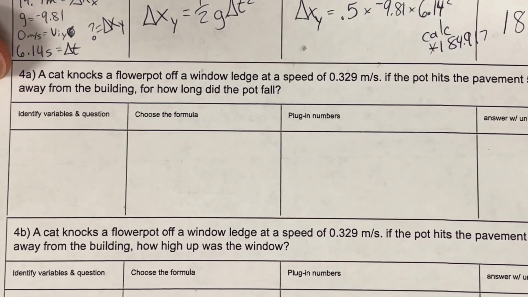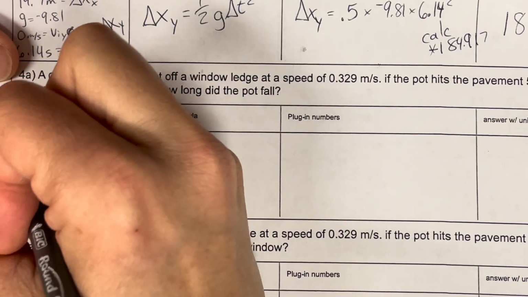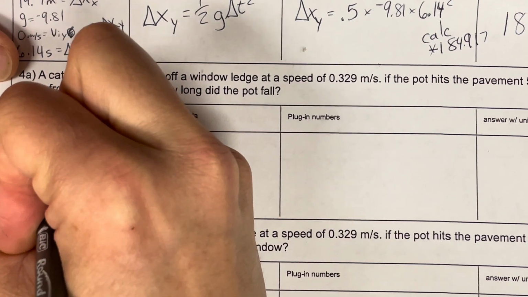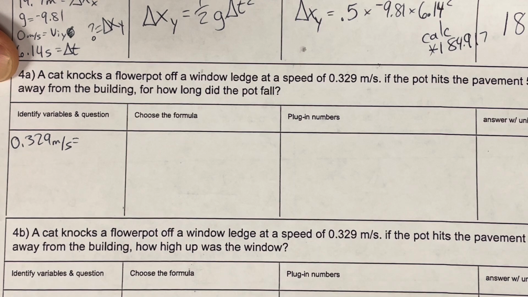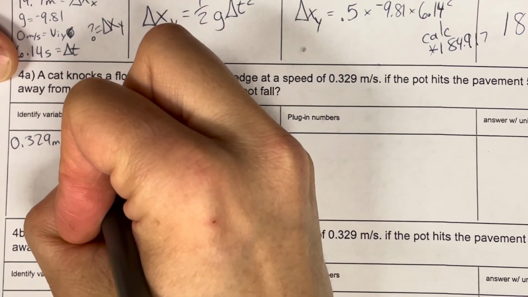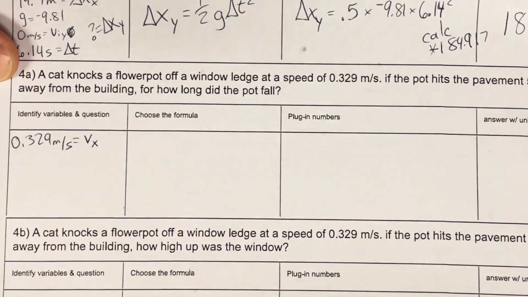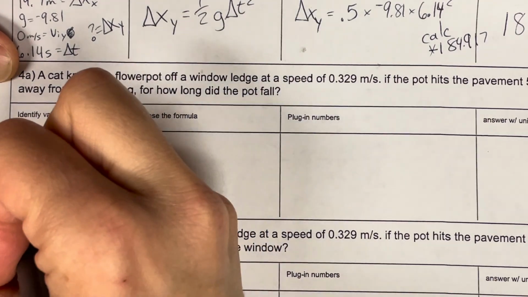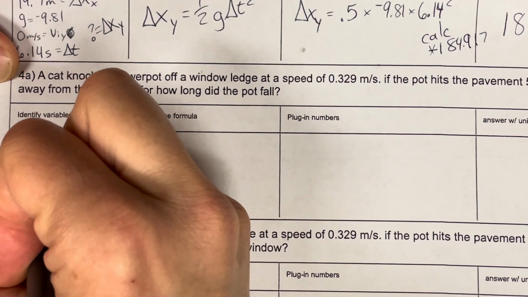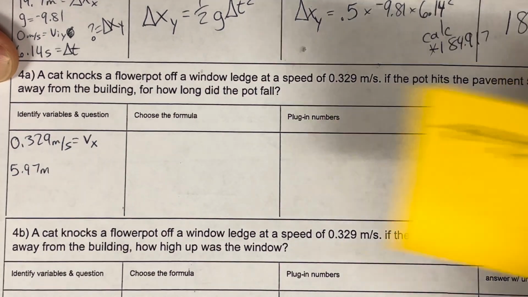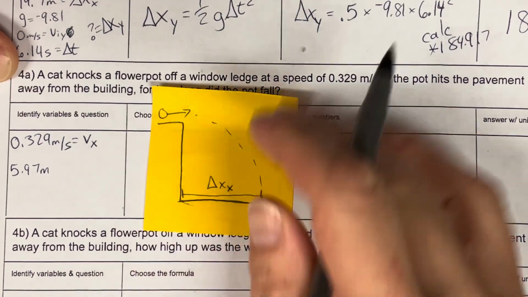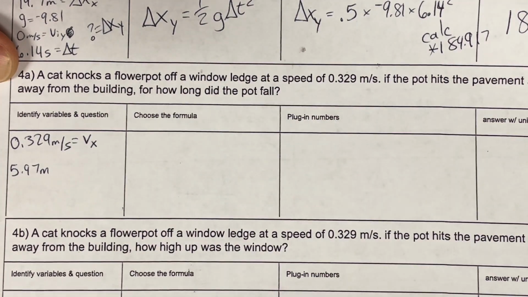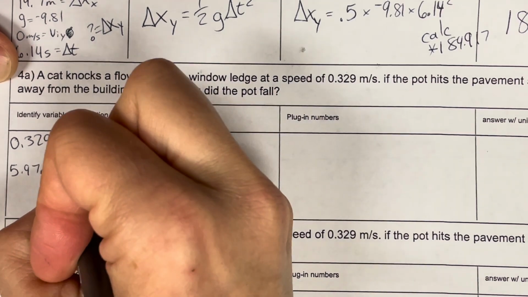All right, we have a new scenario, the cat. 0.329 meters per second is the velocity with which the flower pot was hit. So basically the cat bumped into it ever so slightly. So that is a horizontal velocity of the pot as it falls. 5.97 meters is again the distance the pot traveled horizontally. Okay, how far is it away from the building? So that is a horizontal displacement.